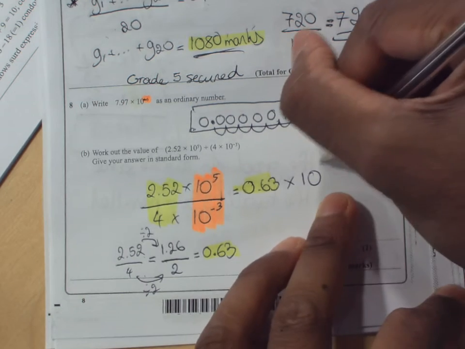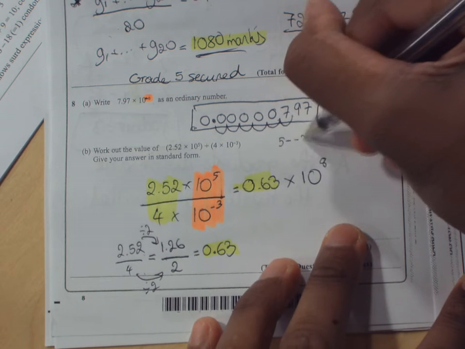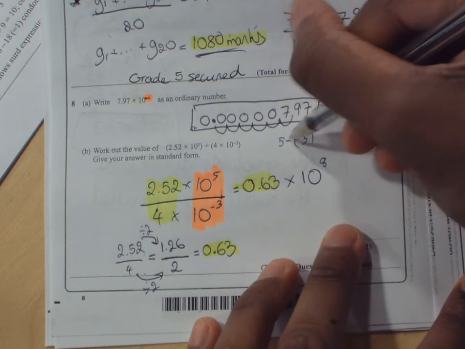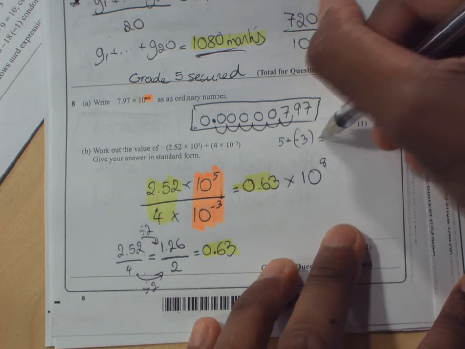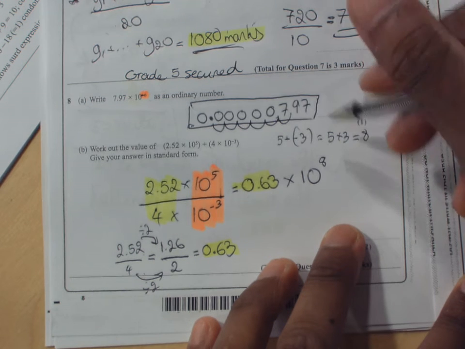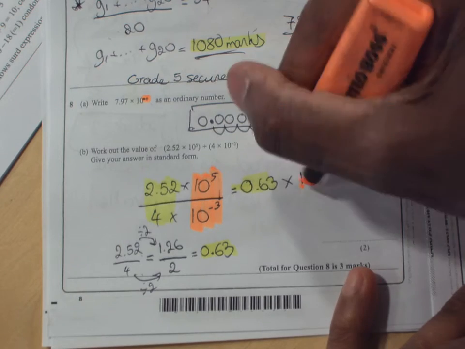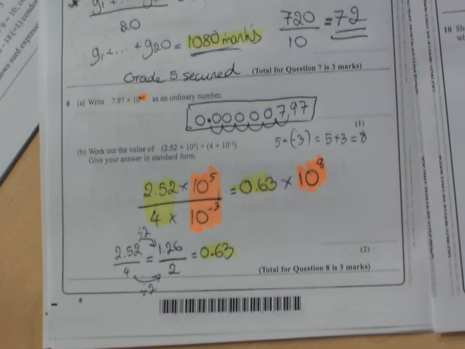That's going to give me 10 to the power of 8. I'll just show you why. When I have two negatives side by side, that gives me a positive. So it's going to be 5 plus 3, which is 8. So that's 10 to the power of 8 here.